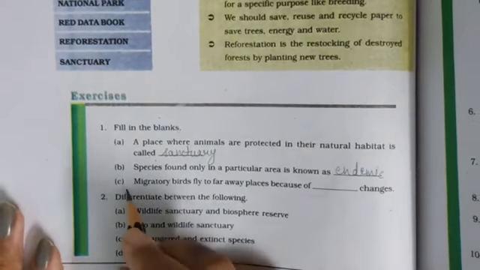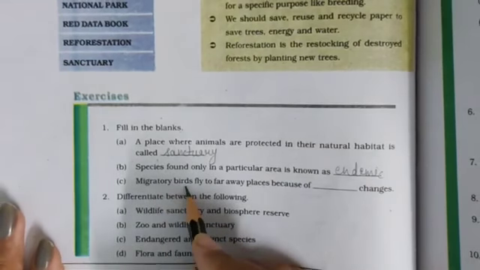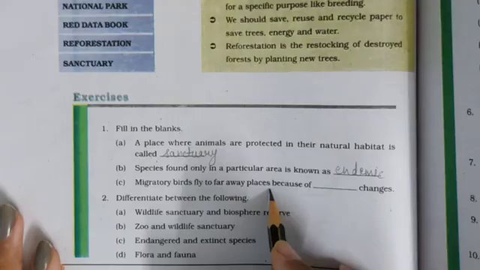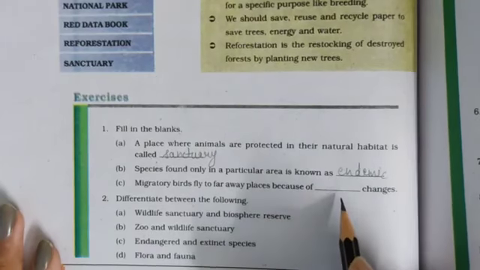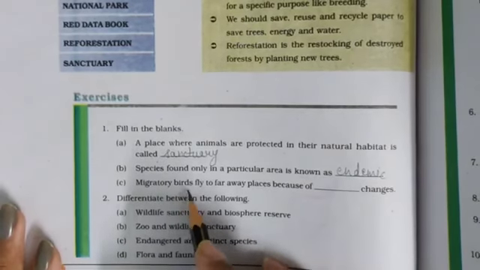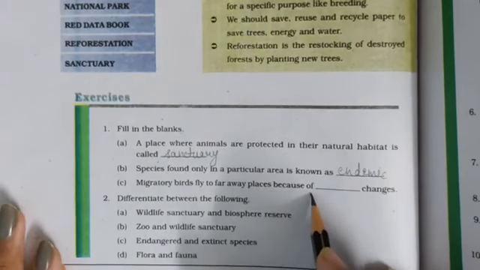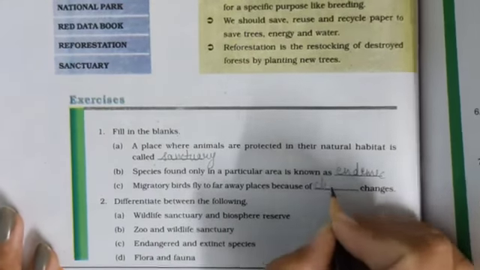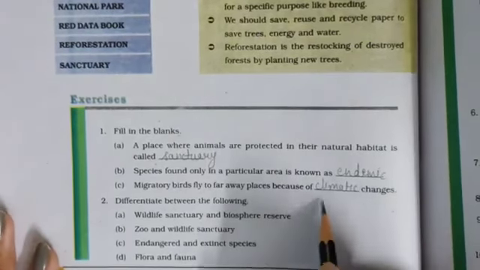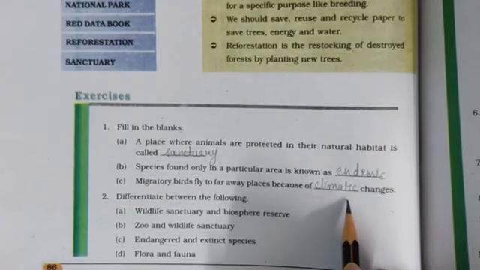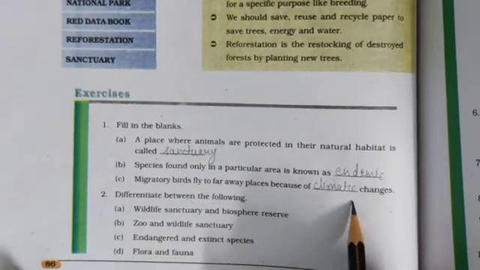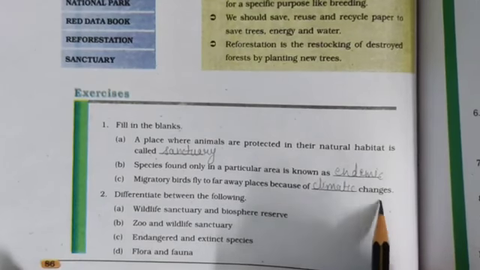Okay. C part, migratory birds fly to far away places because of dash changes. So, migratory birds fly because of climatic changes. Means to escape from extreme cold, birds fly to far away places. So, the answer is climatic changes.